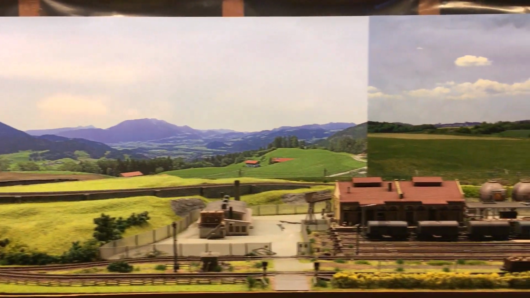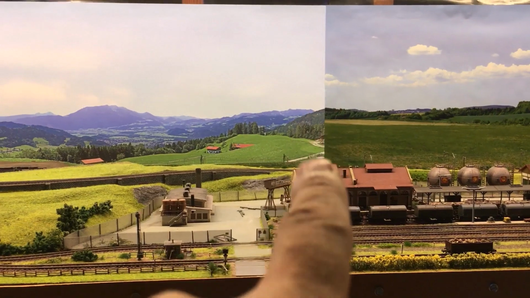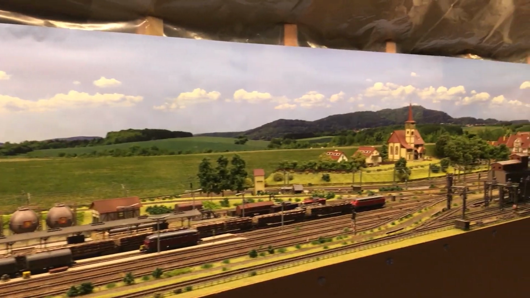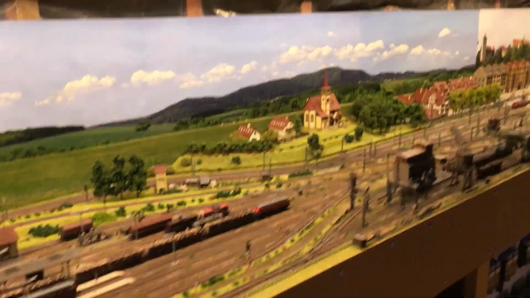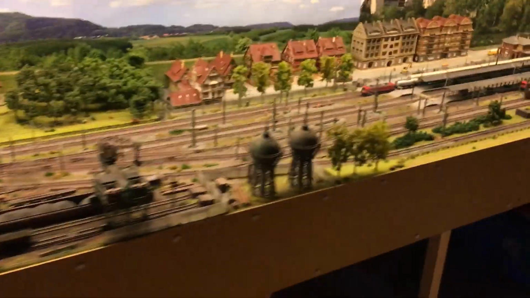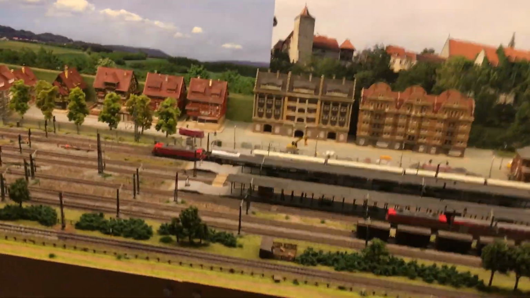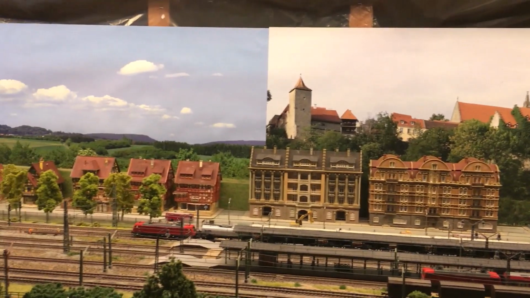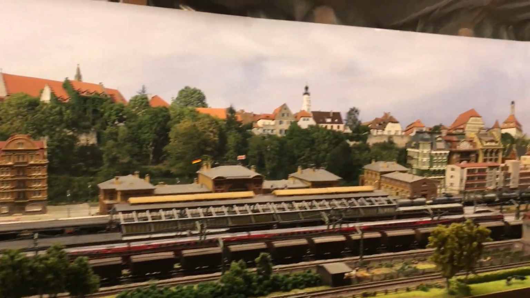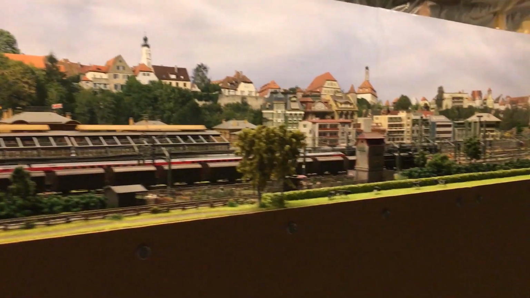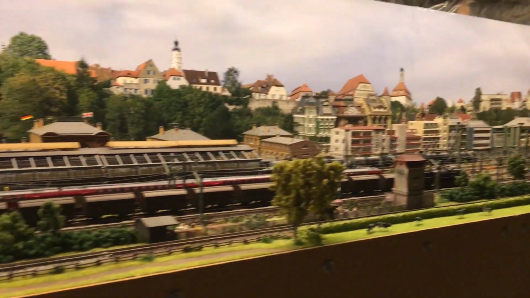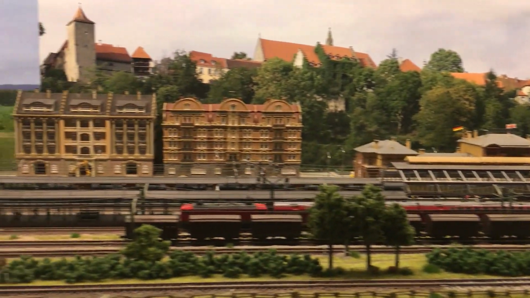I've used double-sided tape to install it, and I'm just pointing out the transition between the ID back scene and the Fala back scenes. There's two transitions that I've had to do, because unfortunately the town scene does not transition nicely to the countryside scene. I've tried to blend it in as much as possible, but they do sort of stand out a little bit. I'm hoping that once I get some landscape and trees in, you don't actually notice it that much.